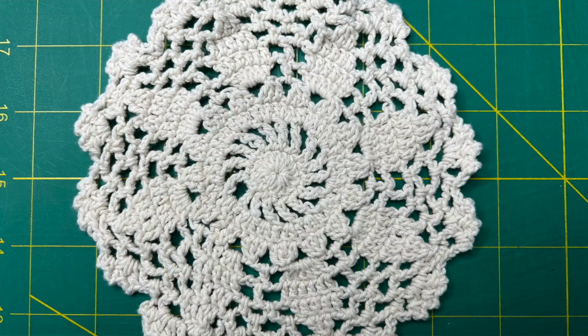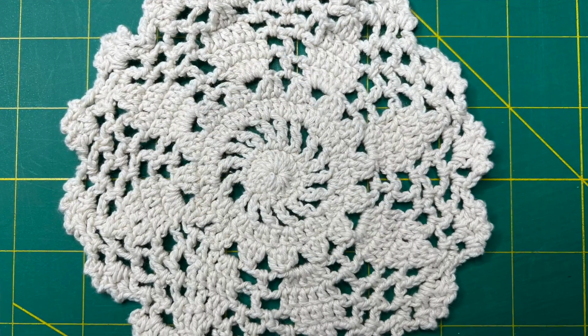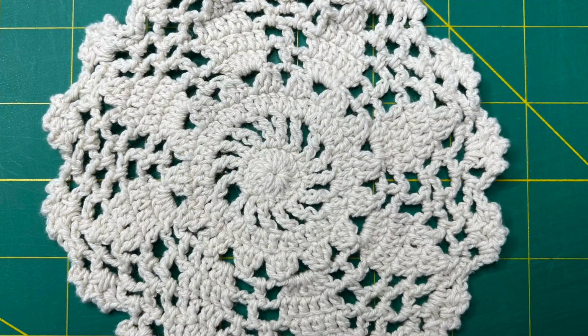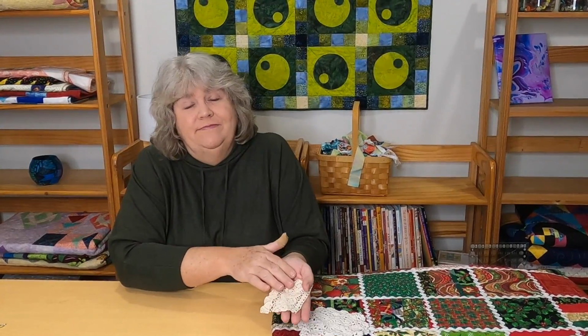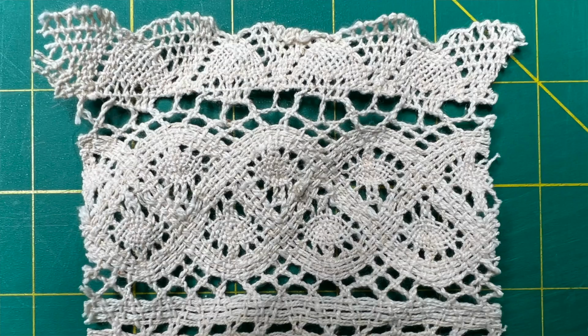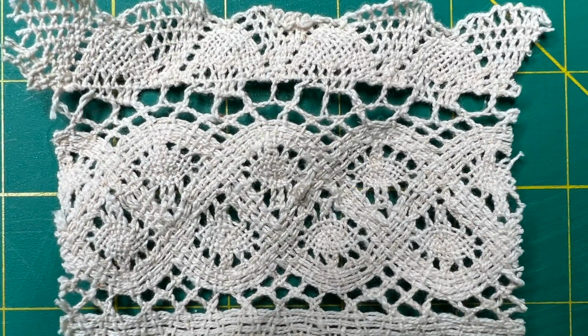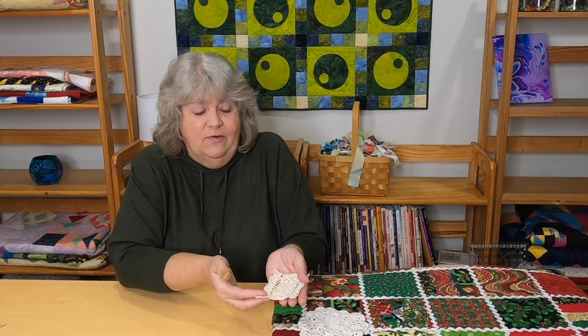But also, here's a doily. If you have your grandmother's doily or your aunt's or something like that, wouldn't that be a pretty embellishment? Maybe you're making a special memory quilt for somebody, so maybe you stitch a doily on. And then, of course, there's ribbon, beads, everything else. You hit the craft store, there's a million different types of lace. This is a bigger one.